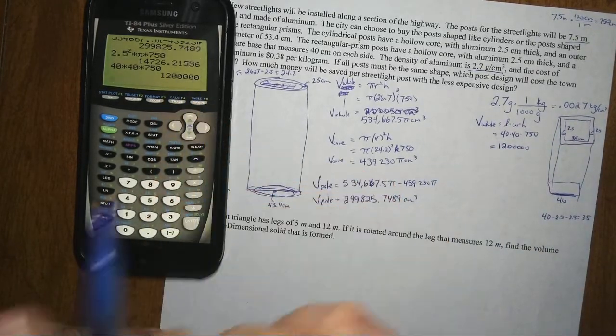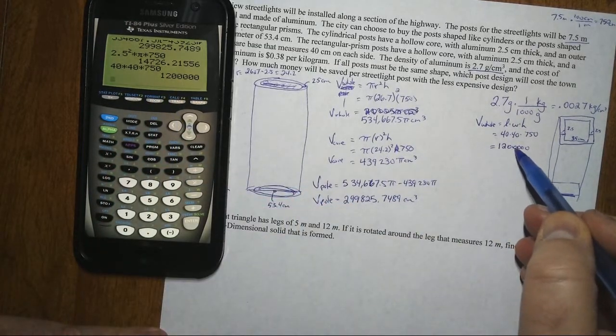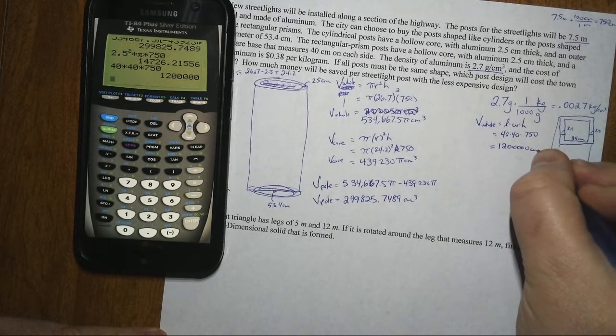And then we get 1,200,000. There you go. And that's centimeters cubed.